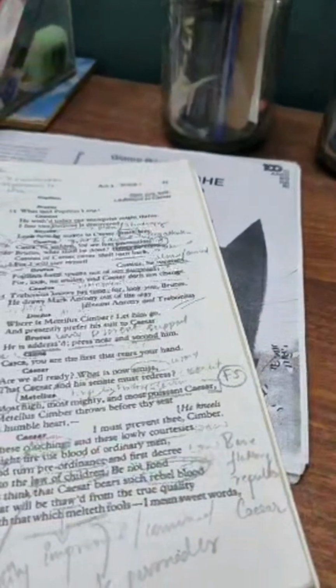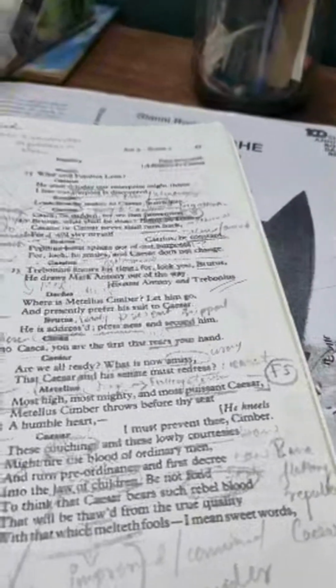So this bowing and this bending "might fire", you can underline fire. Might fire means might motivate "the blood of ordinary men". So ordinary men might get motivated, might get influenced by this kind of behavior, "and turn preordinance and first decree".